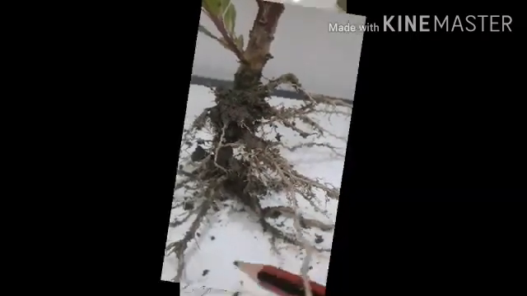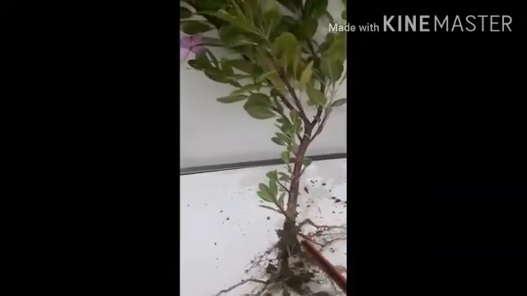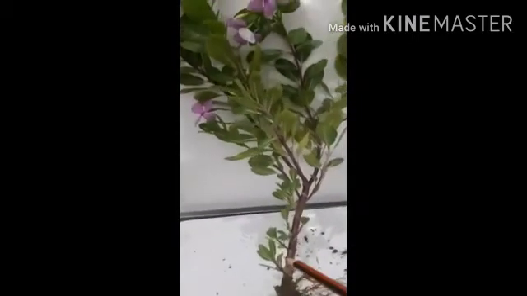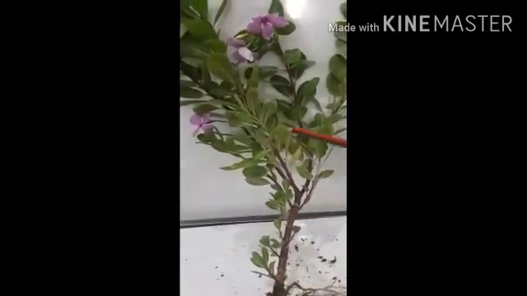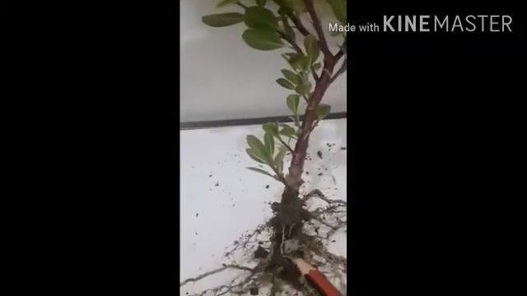Now I want to show you one more video of the whole flowering plant. The part of the plant which grows below the ground is the root system, and the part which grows above the ground is the shoot system.